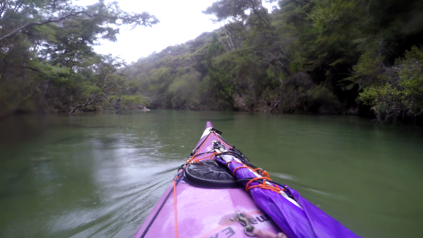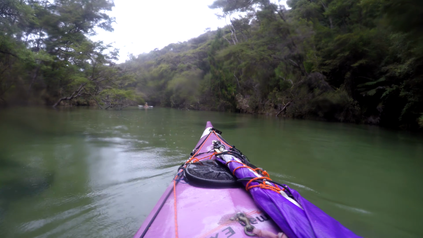We're now heading back downstream towards the sea.